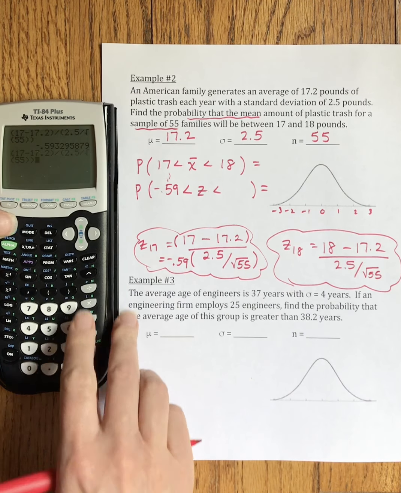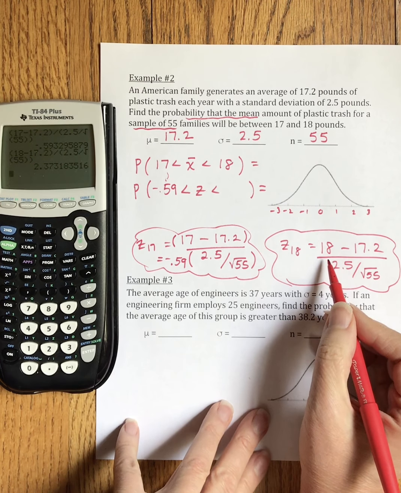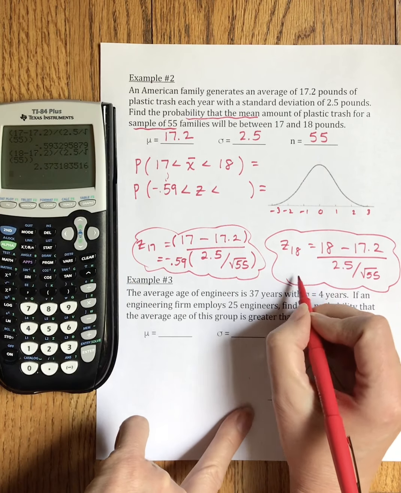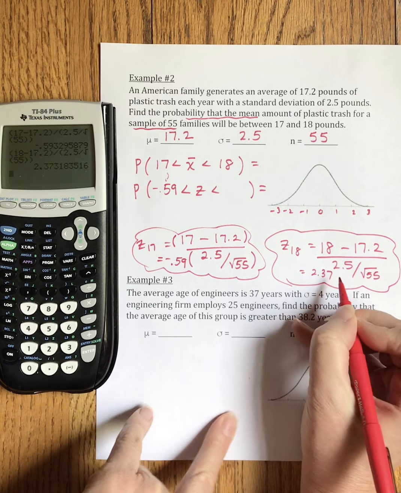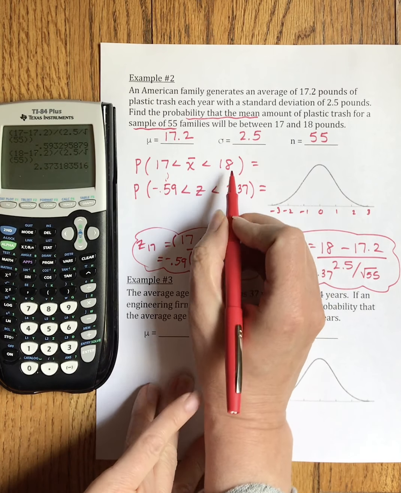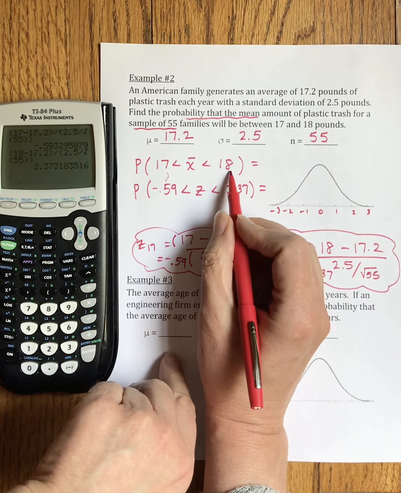If you remember how to do a little copy and paste on your calculator, you could pretty easily change that 17 to an 18 and get your new result. This looks like it's going to round to 2.37. So an X bar of 18 is equivalent to a Z-score of 2.37.